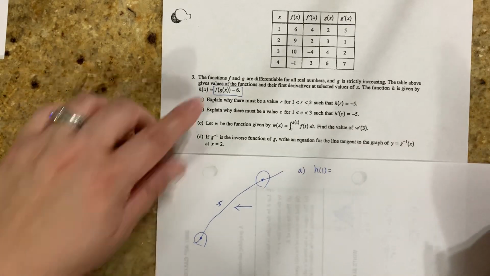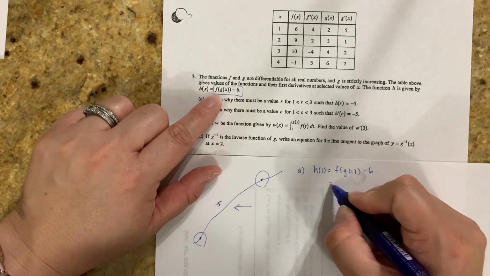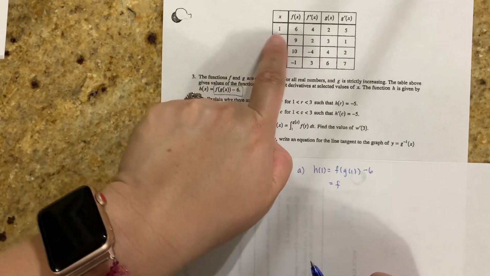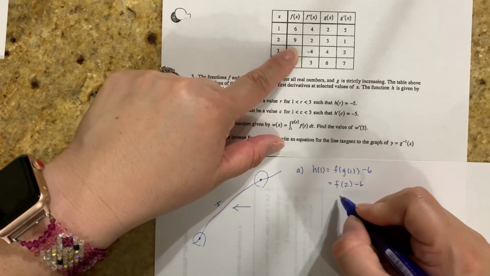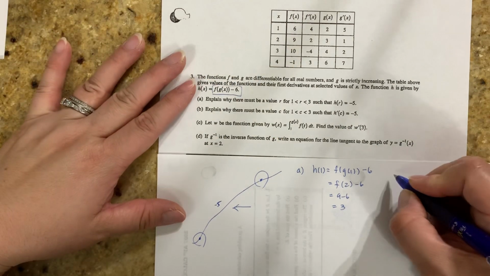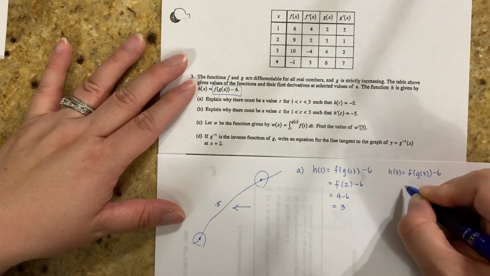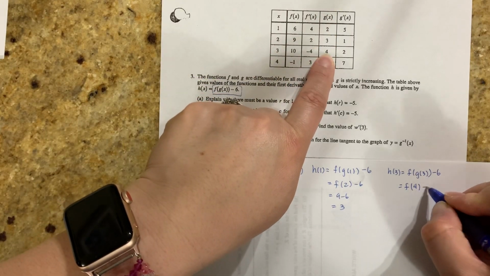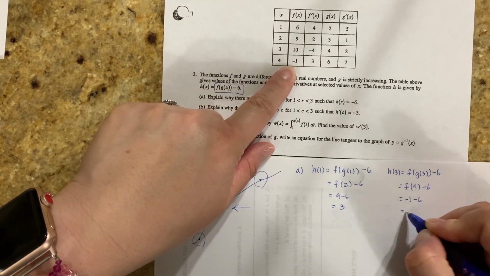What is h of 1? Following the formula, it is f of g of 1 minus 6. Looking at my table, g of 1 is 2, so f of 2 minus 6. f of 2 is 9, so 9 minus 6 gives us a value of 3. Good. h of 3 is f of g of 3 minus 6. So what is g of 3? g of 3 is 4, and then f of 4 is -1, so -7.